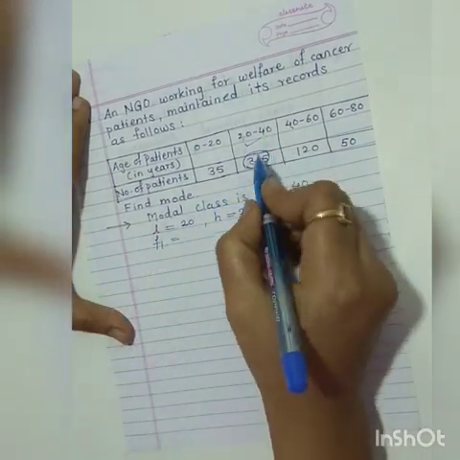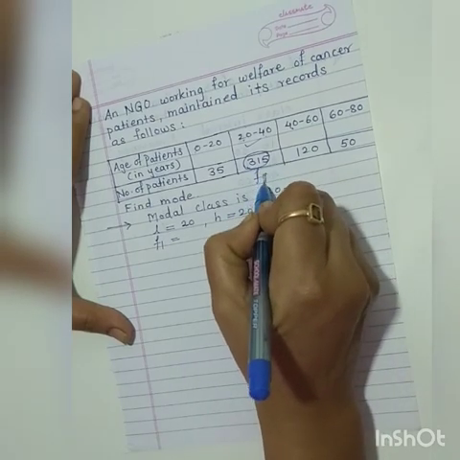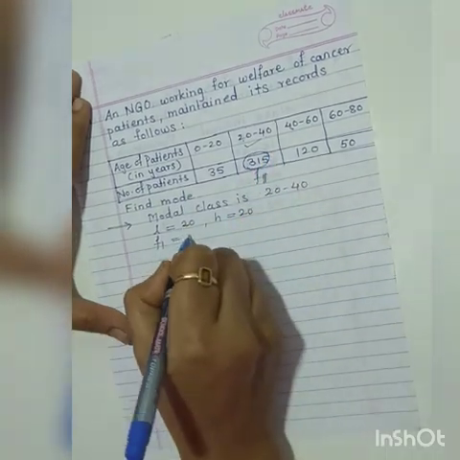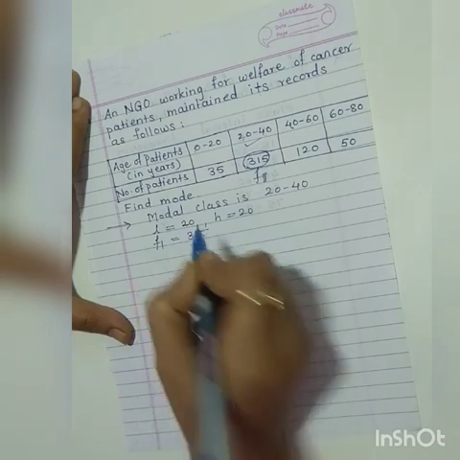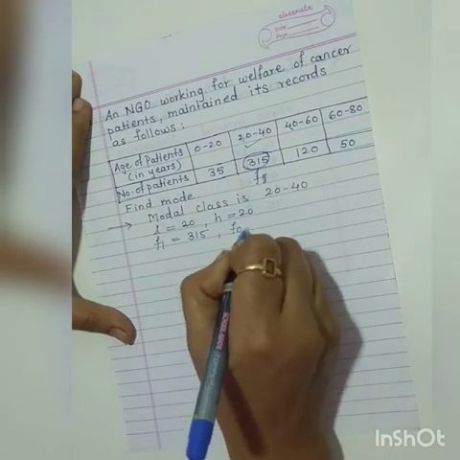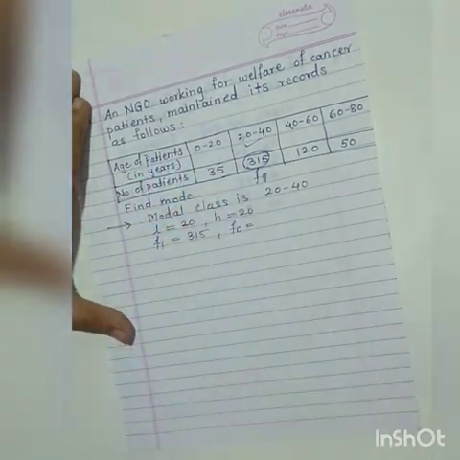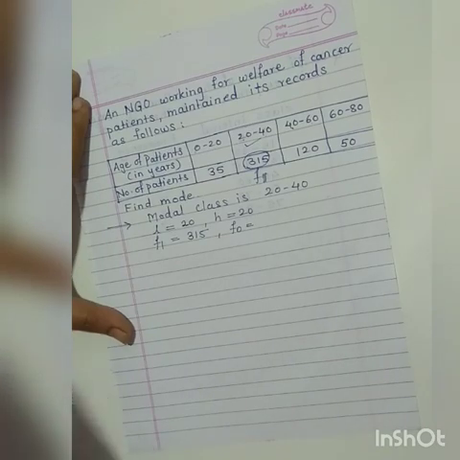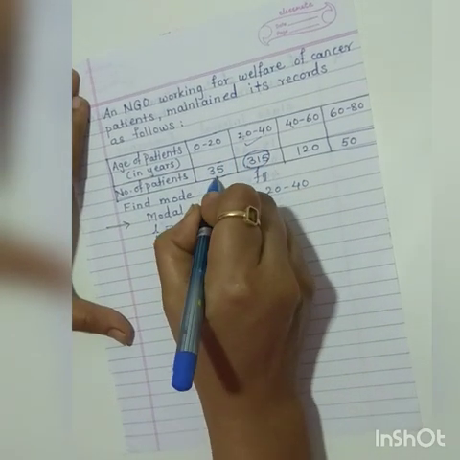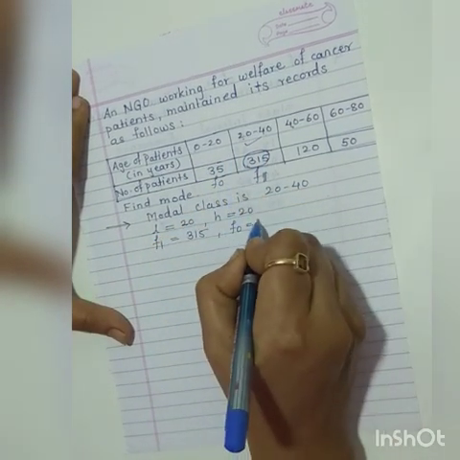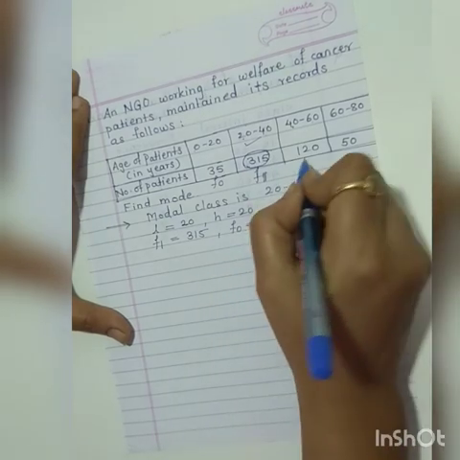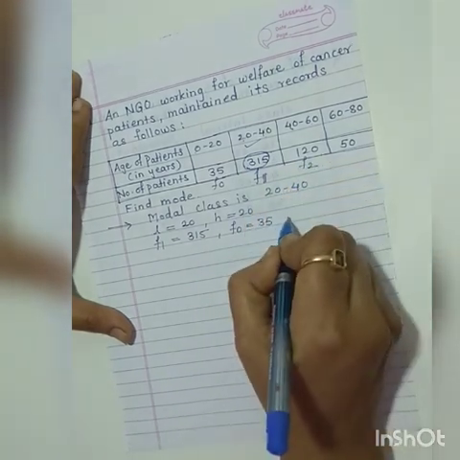We know that f1 is the frequency of the modal class. So f1 is 315 here. Now f0 is the frequency of the class preceding the modal class. So f0 is 35 here and f2 is 120.